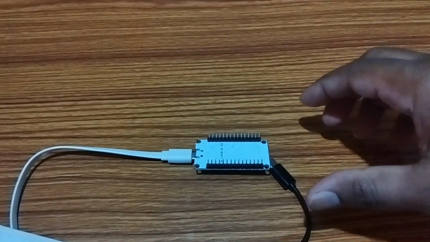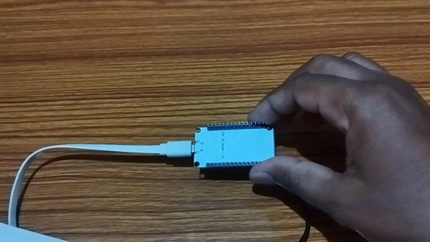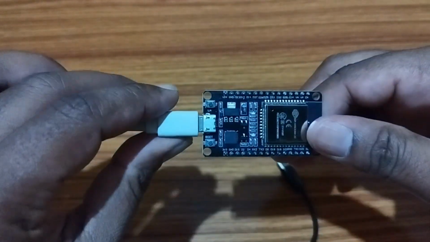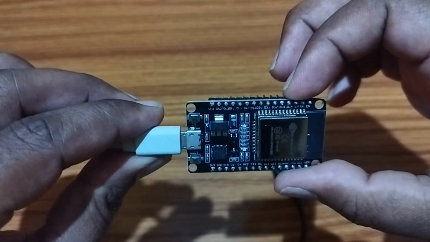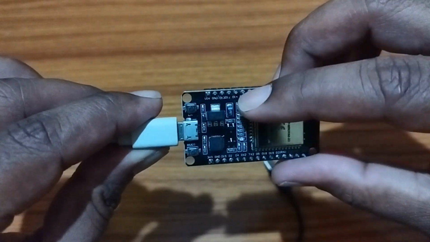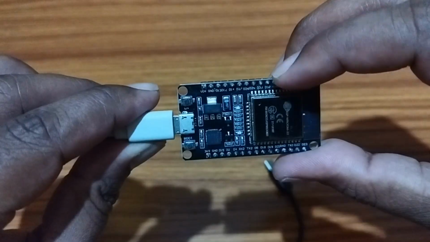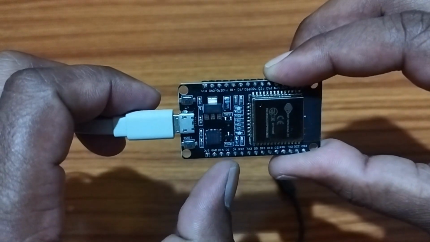In ESP32 I am using GPIO pin 4, which I am controlling through the Blynk app. Here there are D1, D2. Here our pin goes to here.